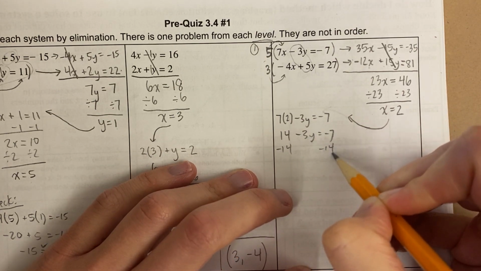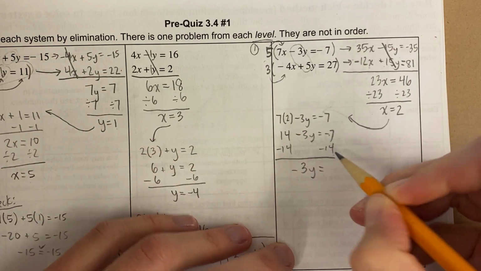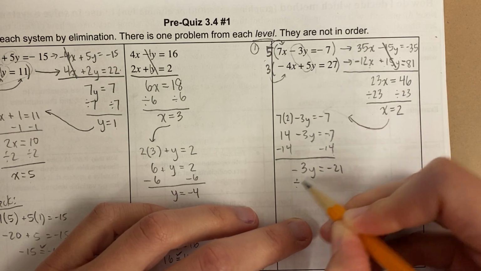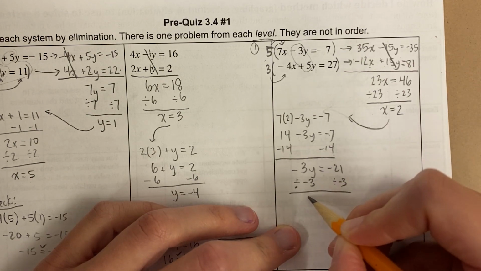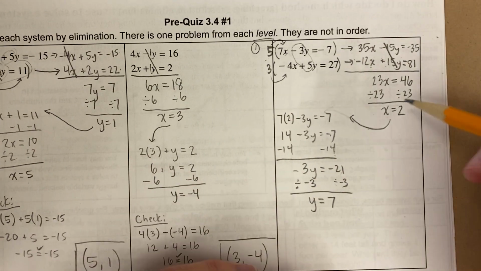Subtracting 14 from both sides. This is a negative and a negative. That's a bunch of negatives, a bunch more negatives. I'm going to add those up. I got a bunch of negatives. This y is being multiplied by negative 3, so I'm dividing by negative 3. And I get negative by negative is positive. Okay, so I got 2 and 7.